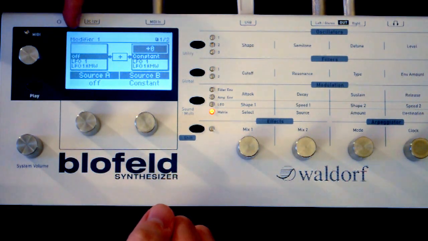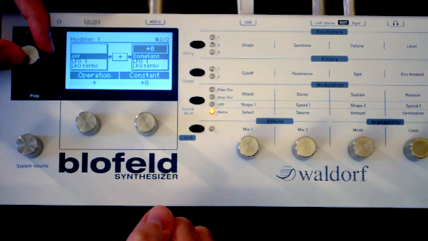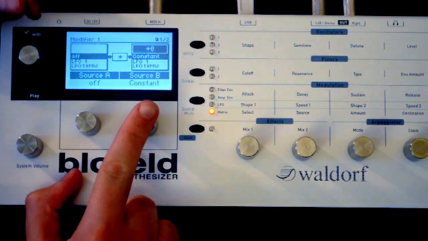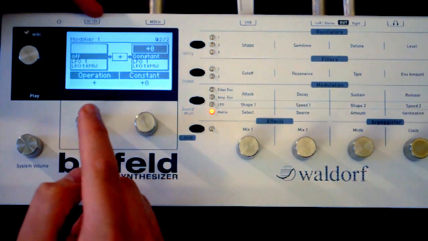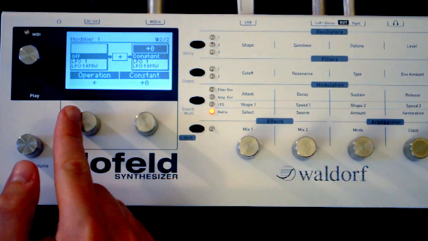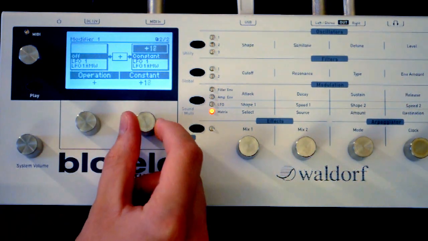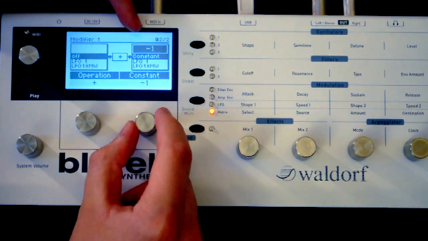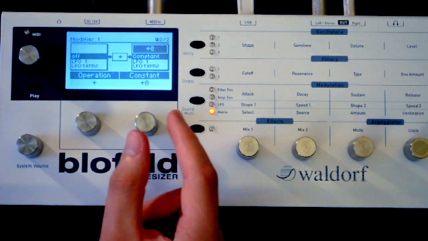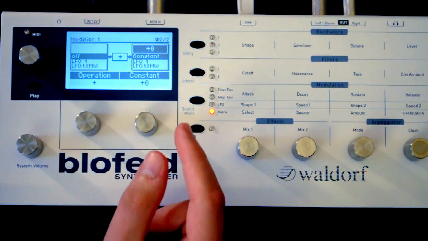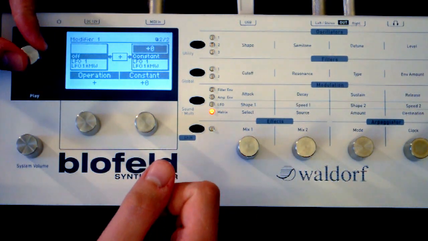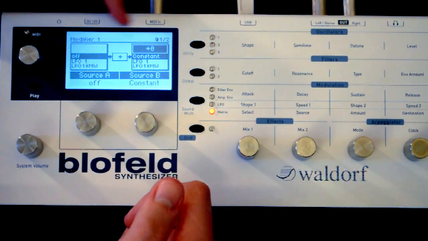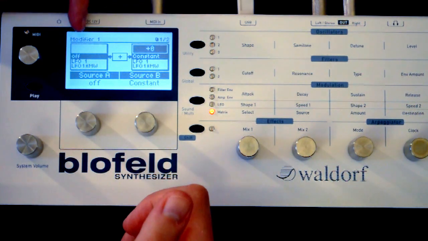Again, each modifier has two pages. On the first page you can select source A and source B, and on the second page you can select the operation and change the value of the constant value source. Okay, so I already said we have two source lists. That's a bit strange.